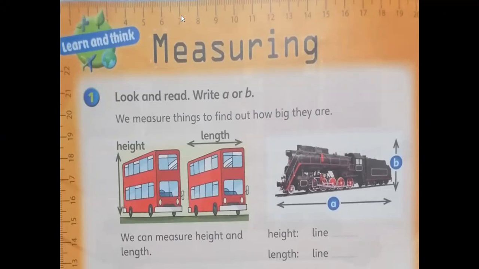So look at the line here, look at the row here. It is in vertical بشكل عمودي. So this is height. Okay? And we have length. Length means الطول. So الطول when we have a line in horizontal بشكل أفقي, so it is length. So again, height الارتفاع, length الطول.